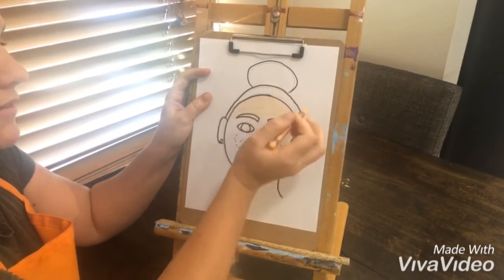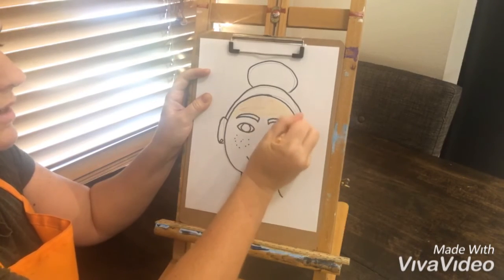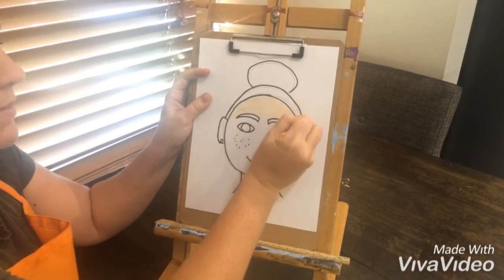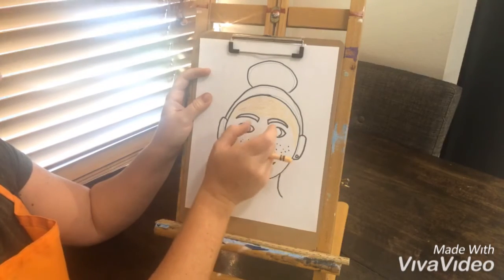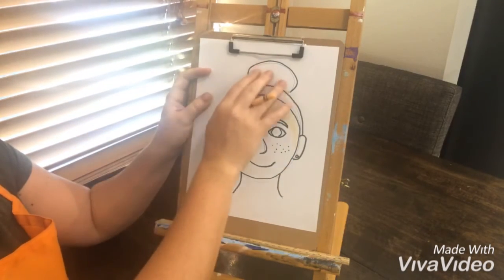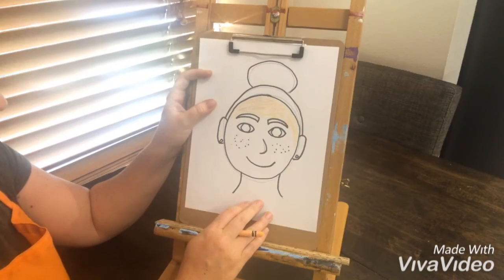Boys and girls, I'm gonna finish coloring mine. You're gonna finish coloring yours, and we're gonna meet up at the end with all our skin colored, our eyes, our eyebrows, our hair. Please color your whole picture now and pause the video, and we're gonna meet up with our finished color.